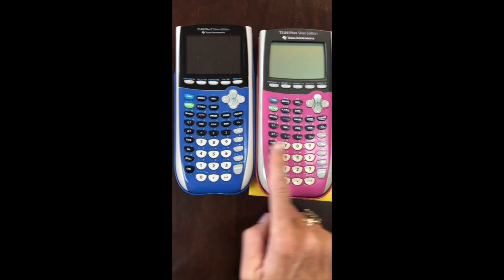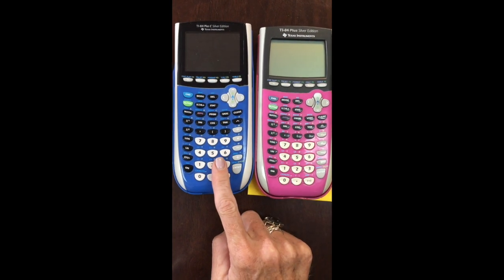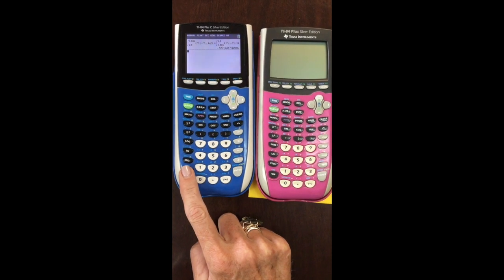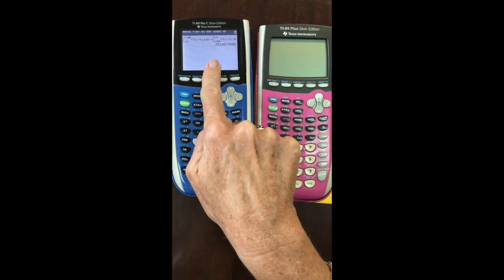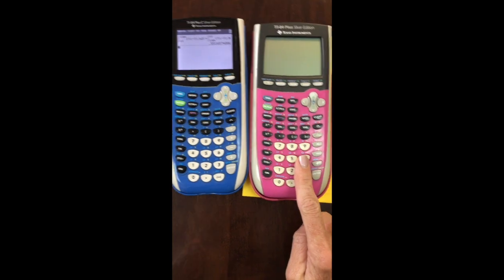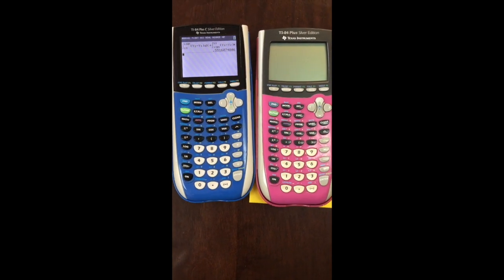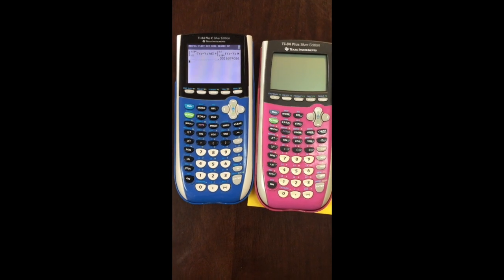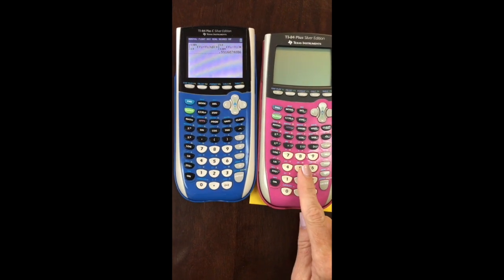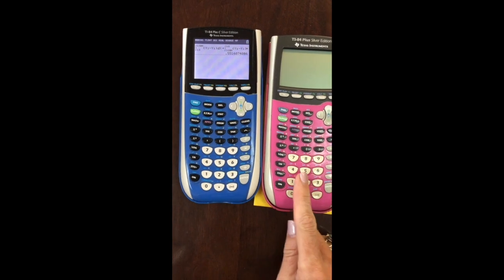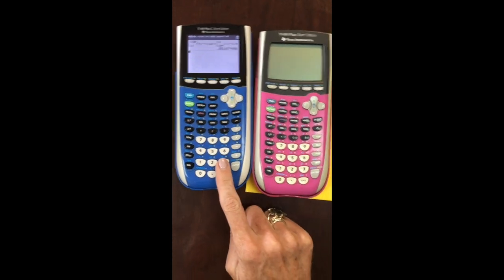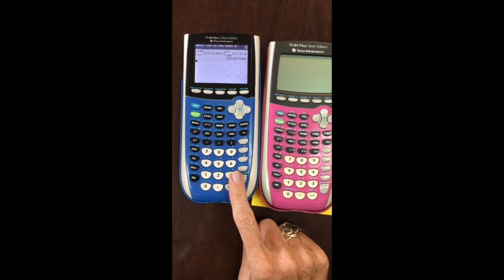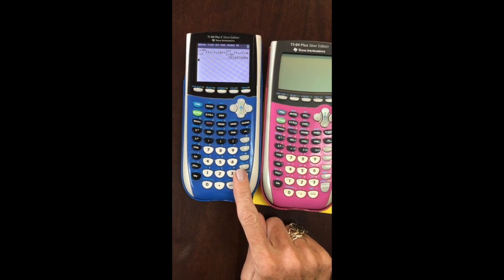I'm going to be using two different calculators today. This one on the left, the blue one, has a newer operating system, and as you can see, it has a light up LED screen. This calculator, the pink one, is much older and does not have a newer operating system. And I know that many of the students out there may have this one or this one, and sometimes the key entries are slightly different in terms of the order of operations. So I wanted to show you how to do the same problem using both calculators.